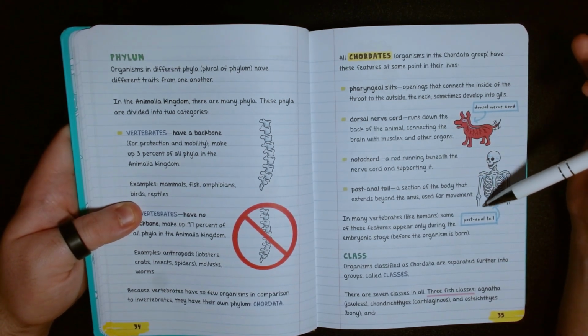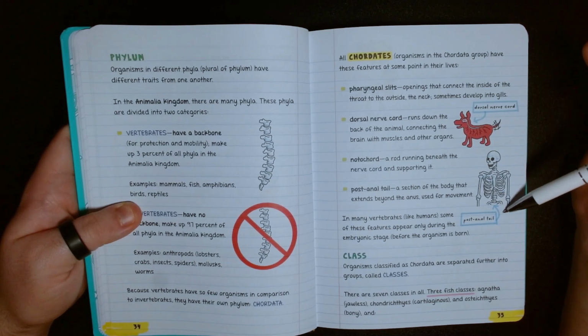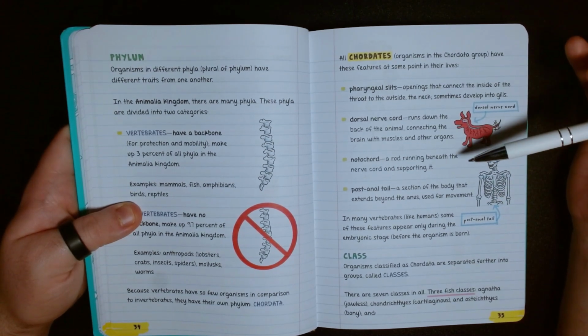Here on people, it's our little pelvis, coccyx. Just kidding, that's our pelvis.